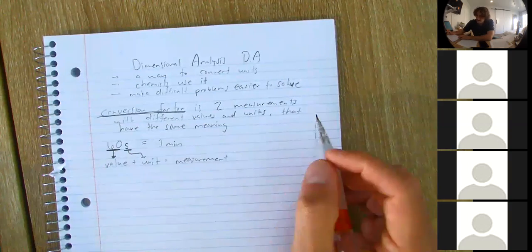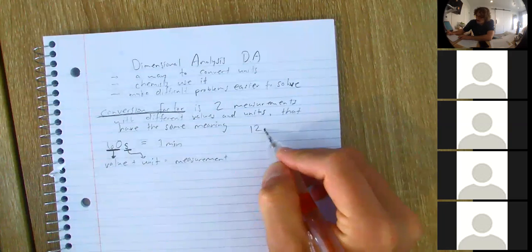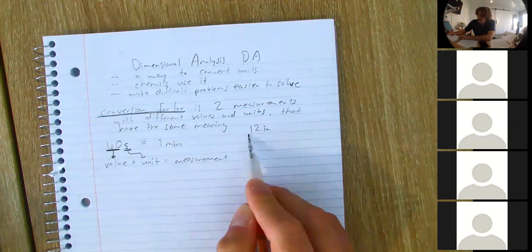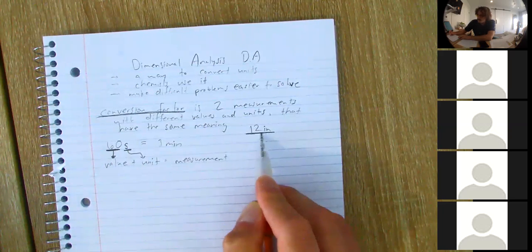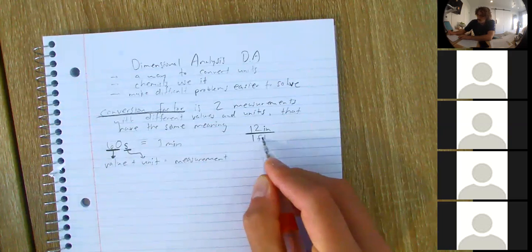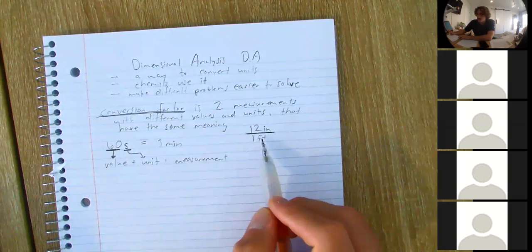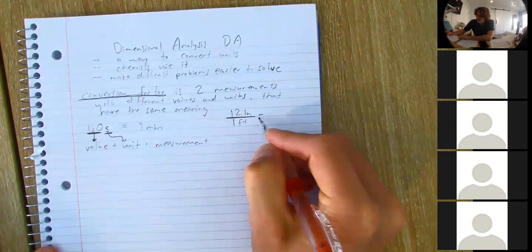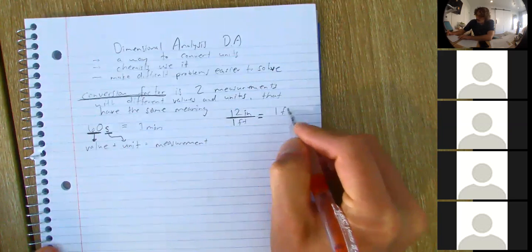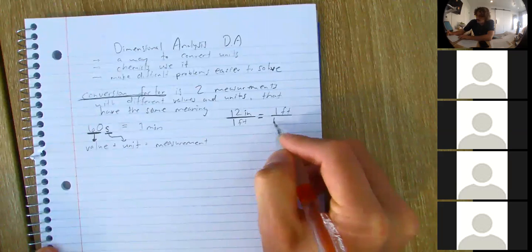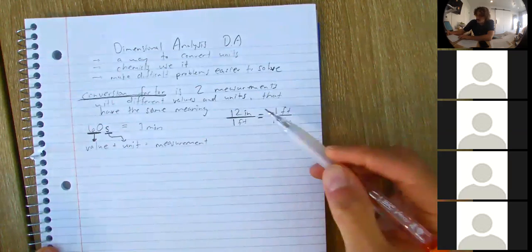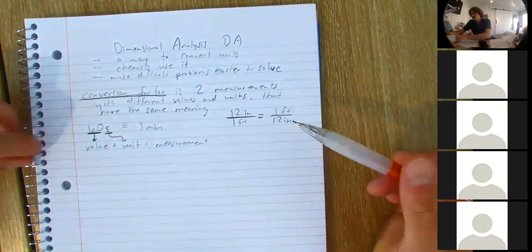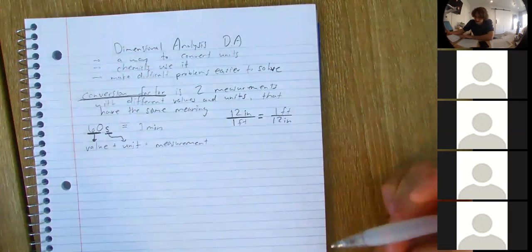Here's another example, 12 inches. You probably already know where this is going, but we're not going to write equals. We're going to write the conversion factor like this: 12 inches per 1 foot. This is the way we're going to see conversion factors written all the time. For every 1 foot there are 12 inches. Conversion factors can be flipped upside down depending on what unit you're trying to solve for. I'll give you examples in a little bit.